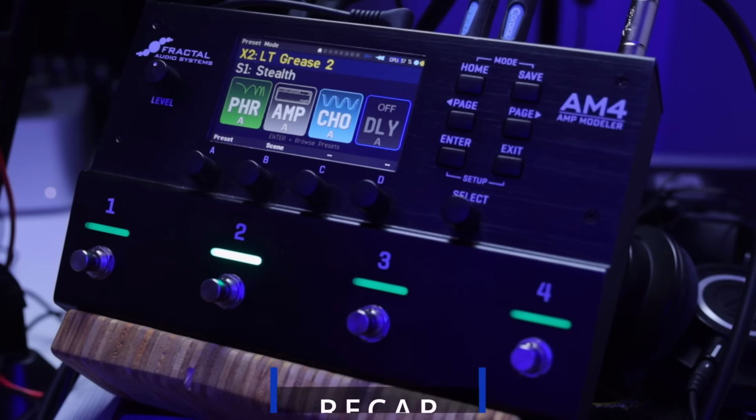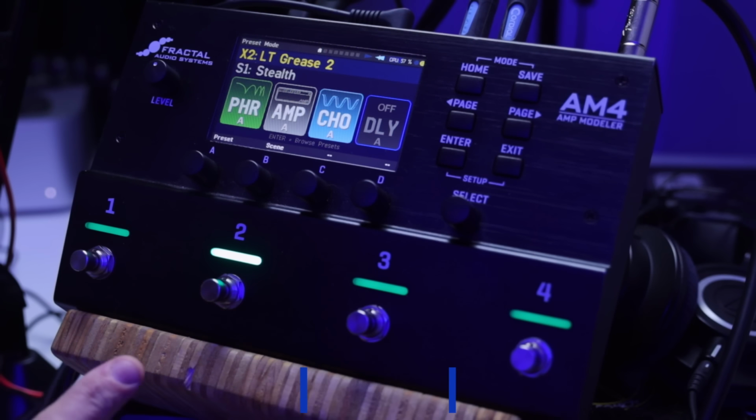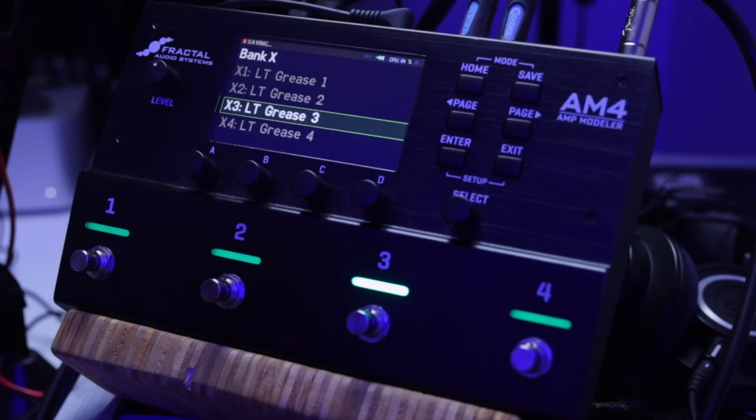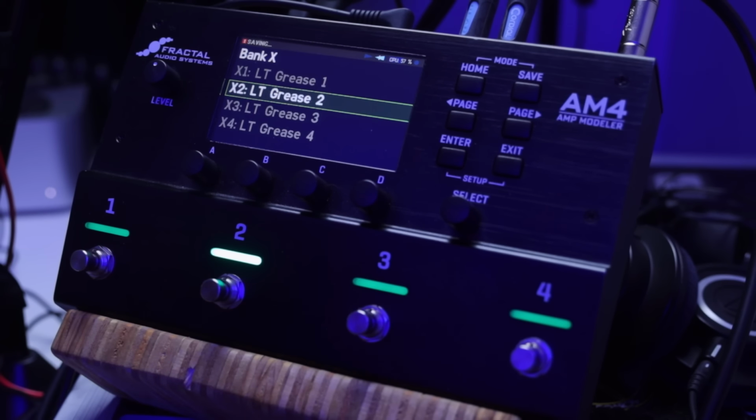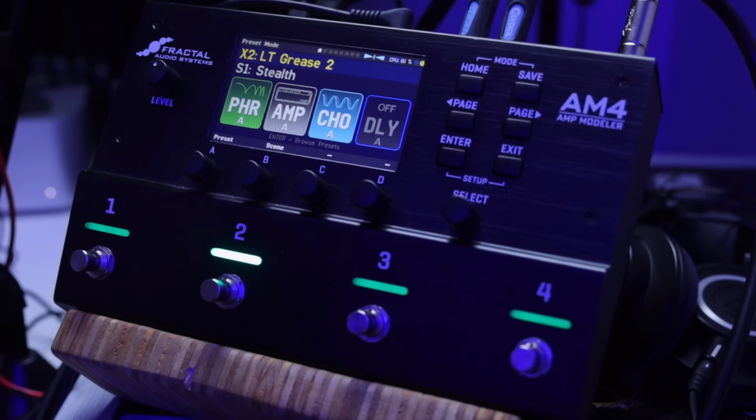Let me recap and consolidate what I was talking about with the foot switching mode, effects, and channels over here. So we'll just go through an example. I'm currently on this LT Grease preset number 2. I've got it set up with a phaser, an amp, and a chorus at the moment. If I wanted to swap over to having, say, this preset where I've got the amp, the enhancer, the delay, and a reverb, I can just switch between those two really easily.